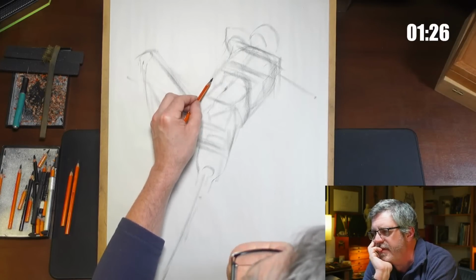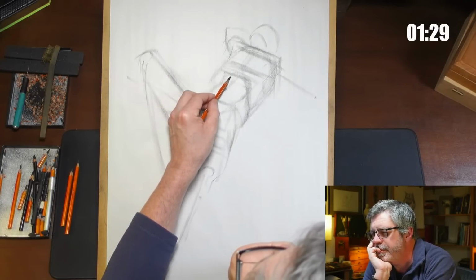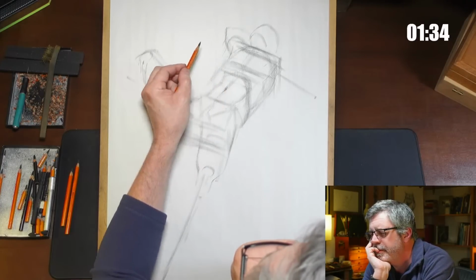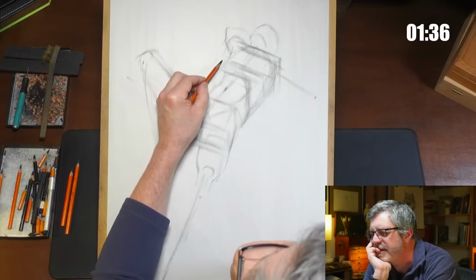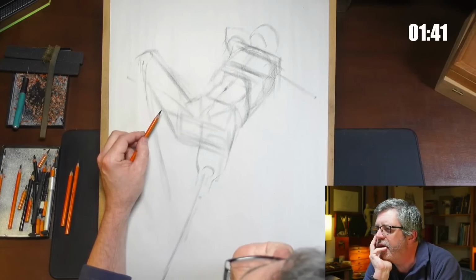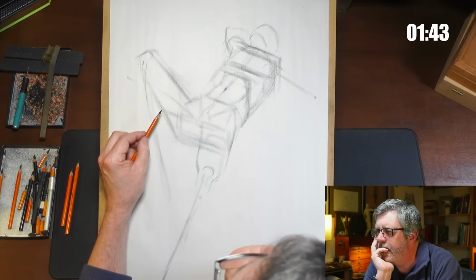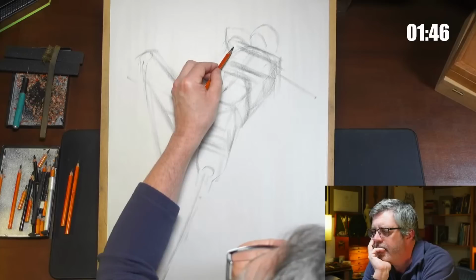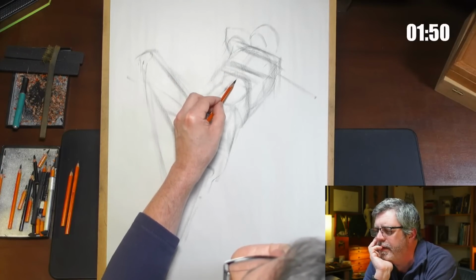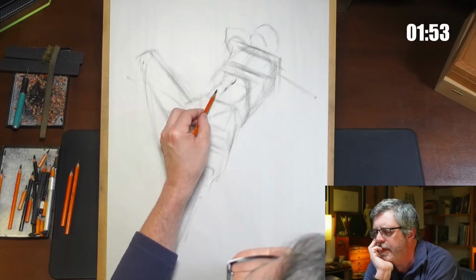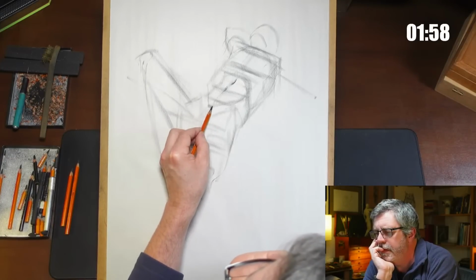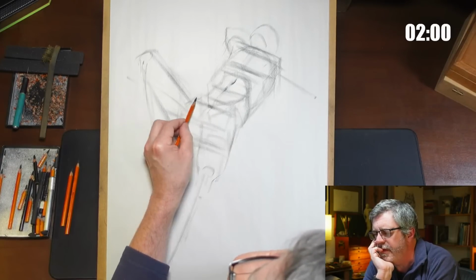But my perspective is so way off. Sorry guys, I'm just thinking. I almost want to start this over. It's way more foreshortening than I initially bargained on. Oh well, you get to see me problem solve in real time, I'm afraid.